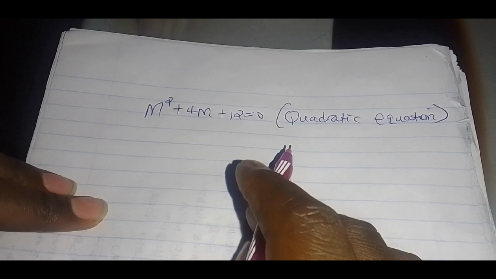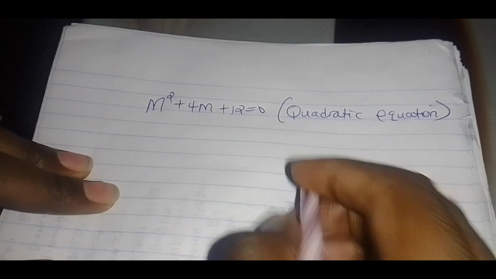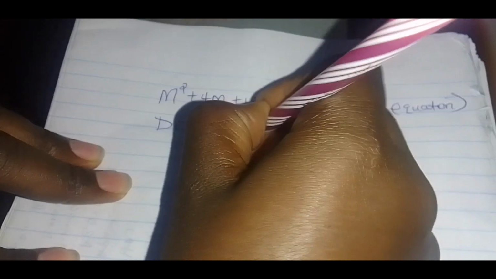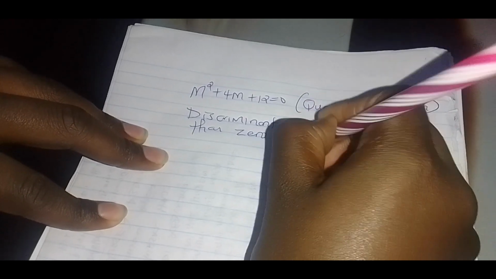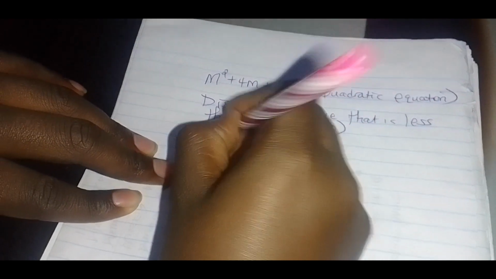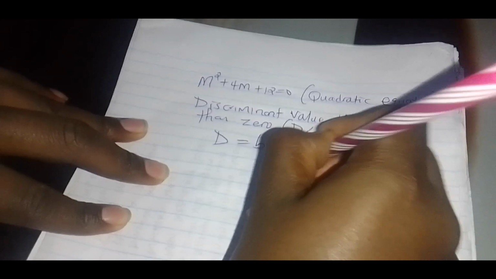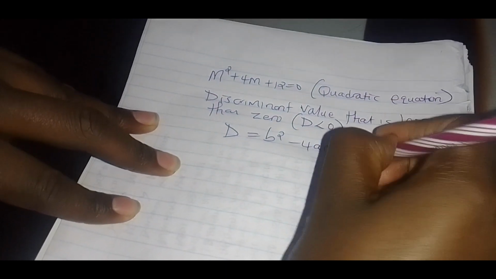Okay, so in this quadratic equation we check the discriminant value, which is less than 0. So the discriminant is equal to b squared minus 4ac, which is less than 0.